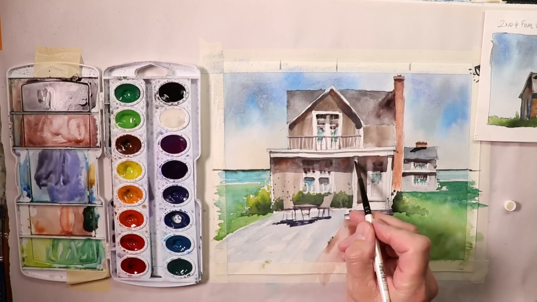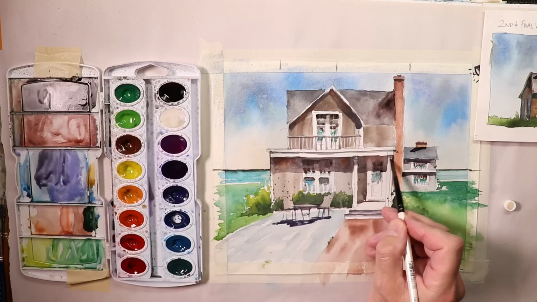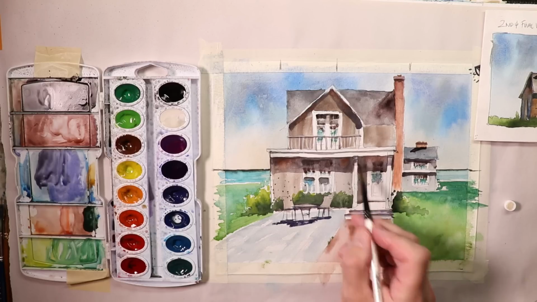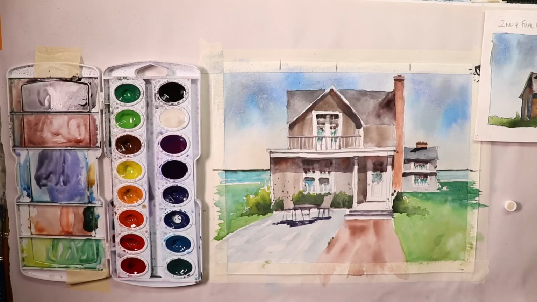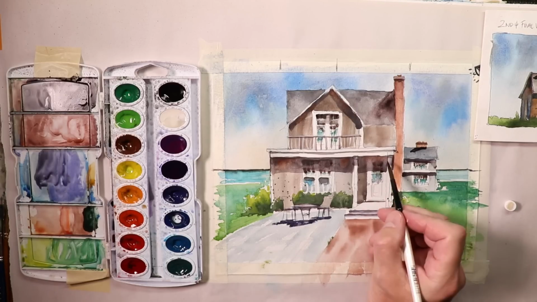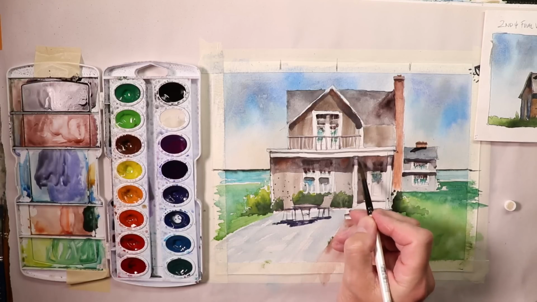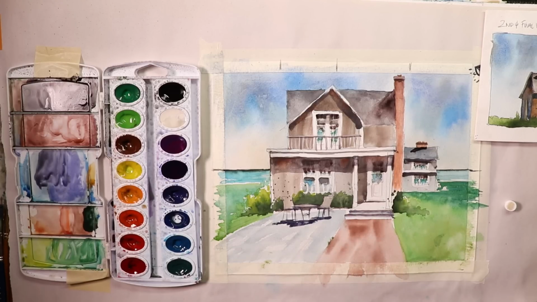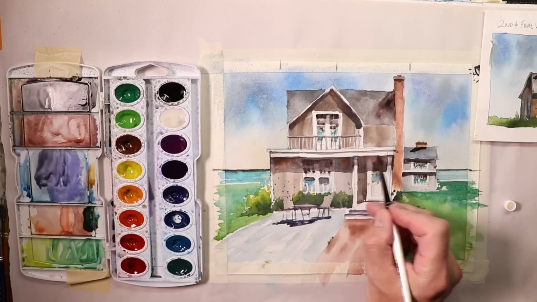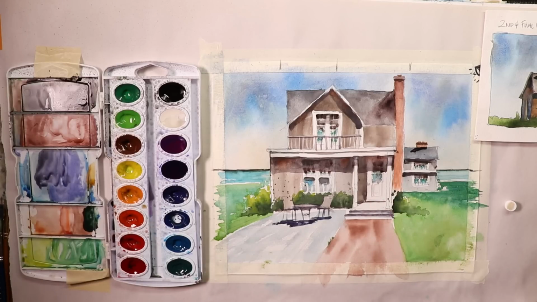And maybe these shadows are a little bit more. I think that looks better. The shadows are a little bit further down on these posts here, on the trim of the house here. And I think that looks pretty good.